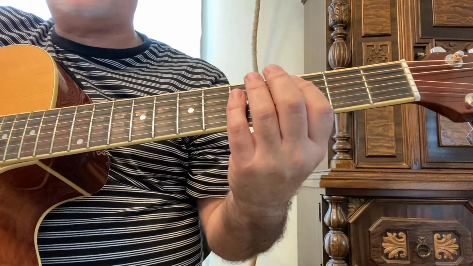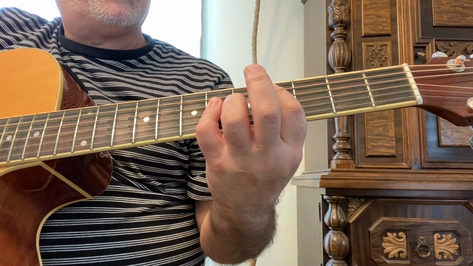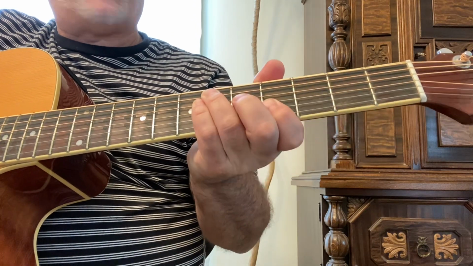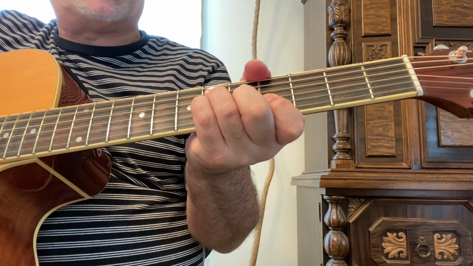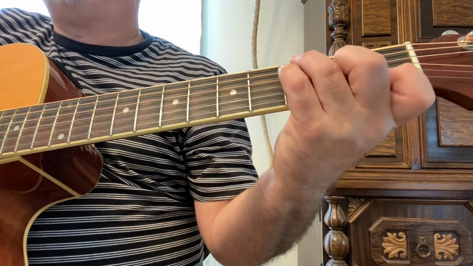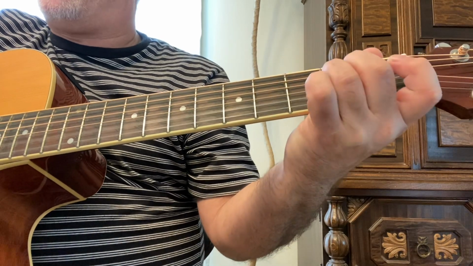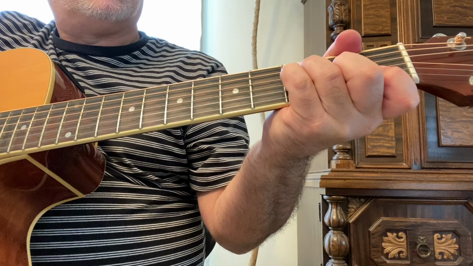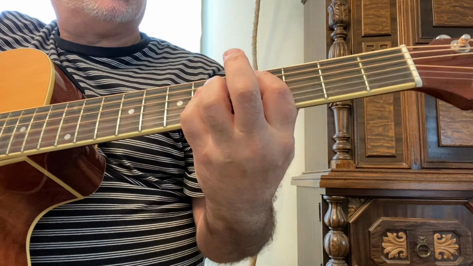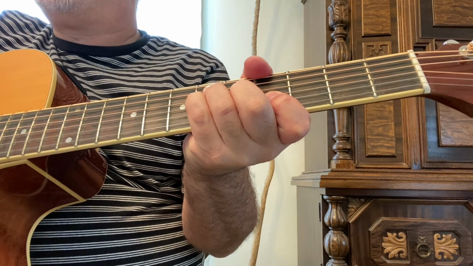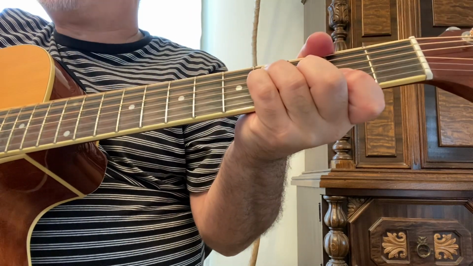Well, if I'm in C sharp, E minor is going to become F minor, and then G sharp, G to G sharp, and then F to F sharp. So I'm at C, E minor, G to F, now C sharp, F minor, G sharp, to F sharp.